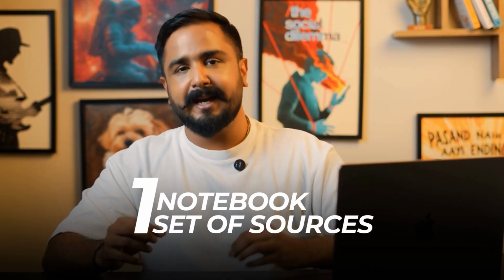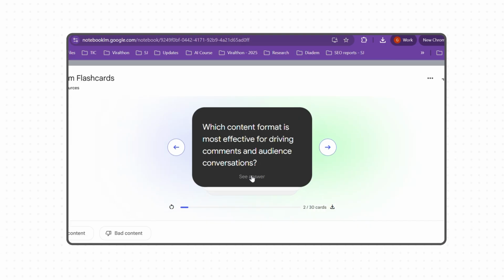Let's get into it. One notebook, one set of sources, and look at everything that came out of it. That's the destination. Now let me walk you there step by step. Step 1. Create your notebook. This is simple, but it sets everything up.